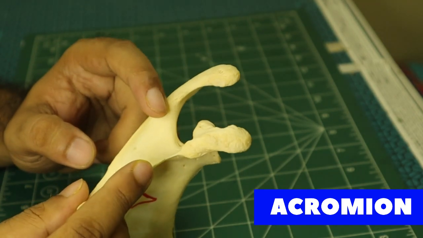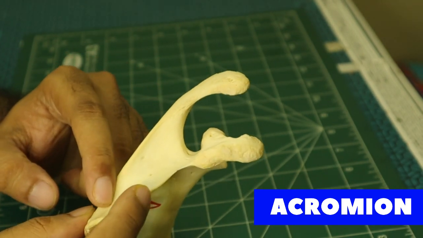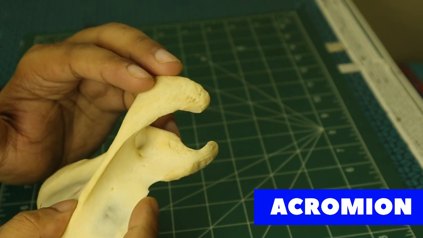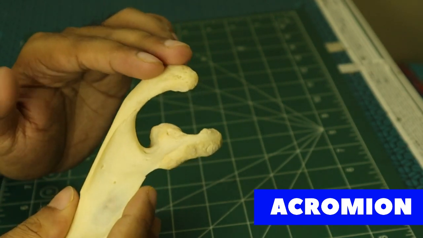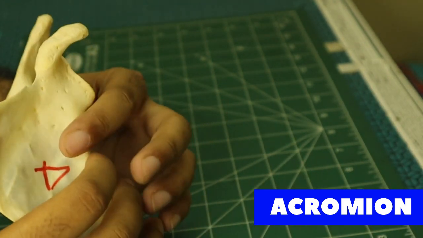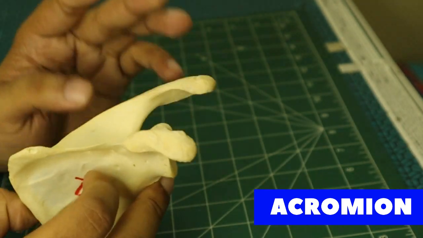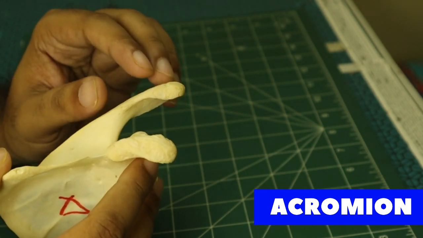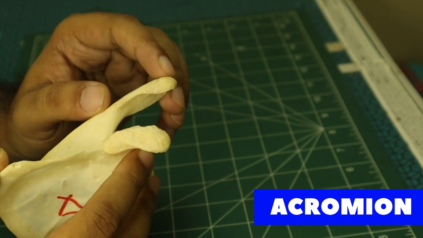The medial border is short and continues the upper lip of the crest of the spine. It has two surfaces, upper that is rough and lower that is very smooth. Attachments are the deltoid, trapezius, coracoacromial ligament, and capsular ligament of the acromioclavicular joint.